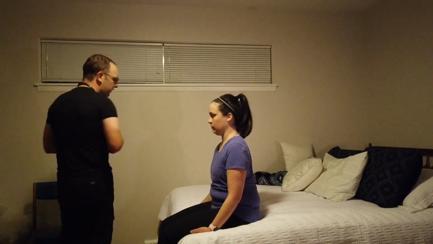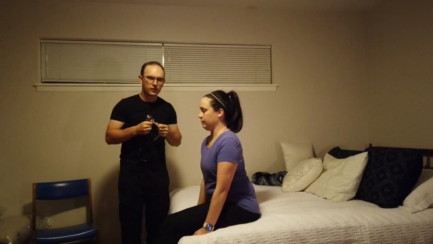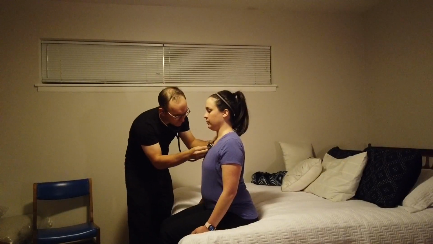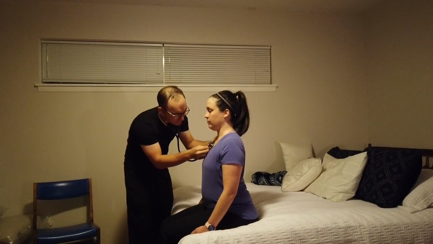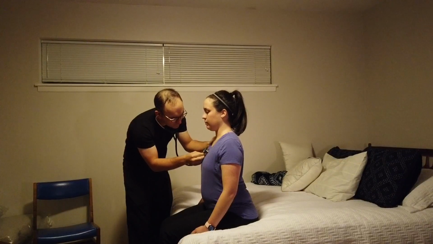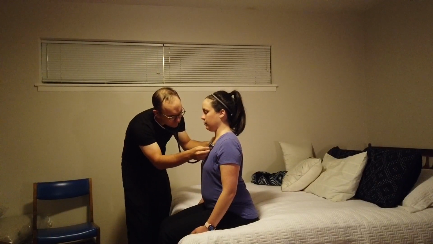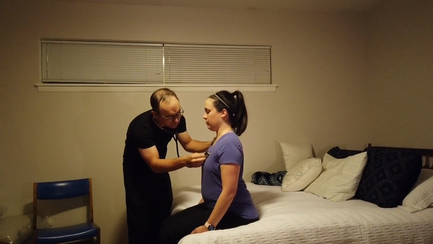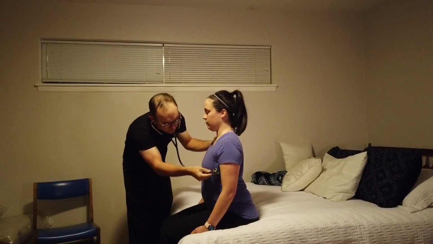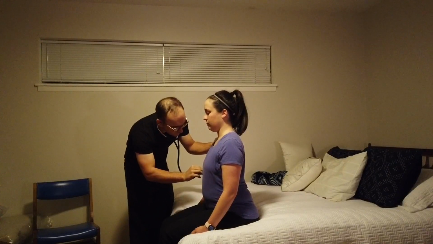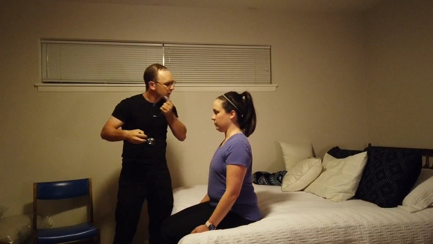So next we'll go ahead and move around to the front. We're going to do the same thing with her lungs here. I'm going to listen for lung sounds and do some fremitus and bronchophony. So lung sounds are clear.